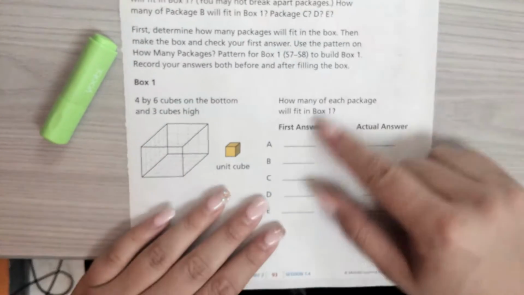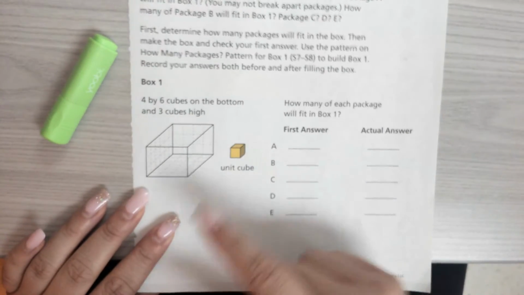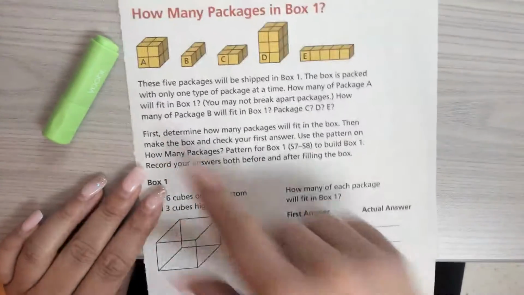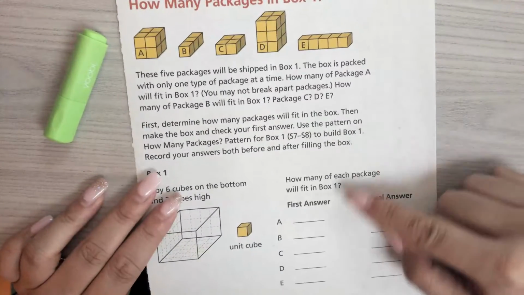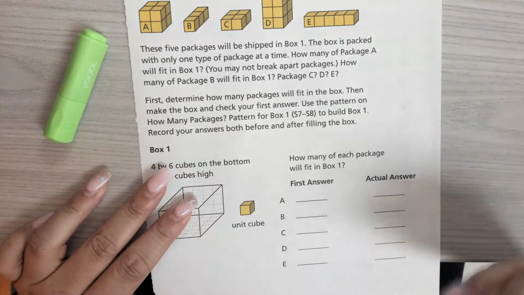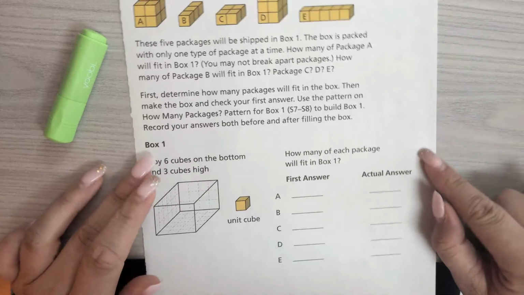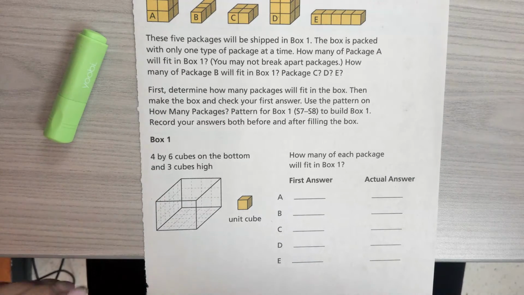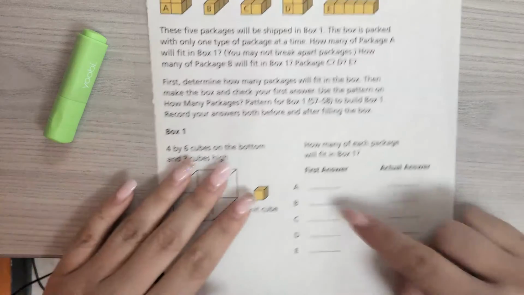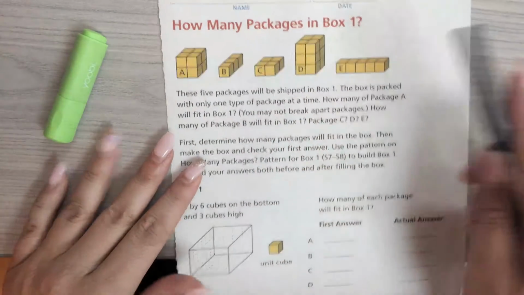And so our first answer is really just a guess. If we looked at this big box, how many of our A packages do we think can fit inside of this box? For the first answer, you're just taking those guesses simply by looking at it. And then for the actual answer, we're going to figure out exactly how many of those packages can fit inside of the box. So the first thing that we want to do after we do our guesses is find the volume of our box, and then also find the volume of each of our packages.